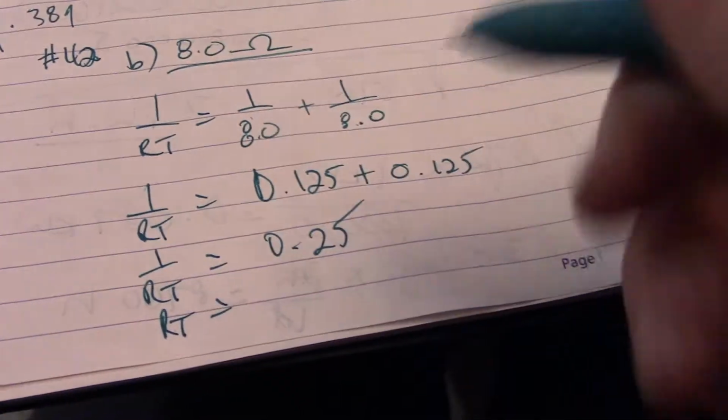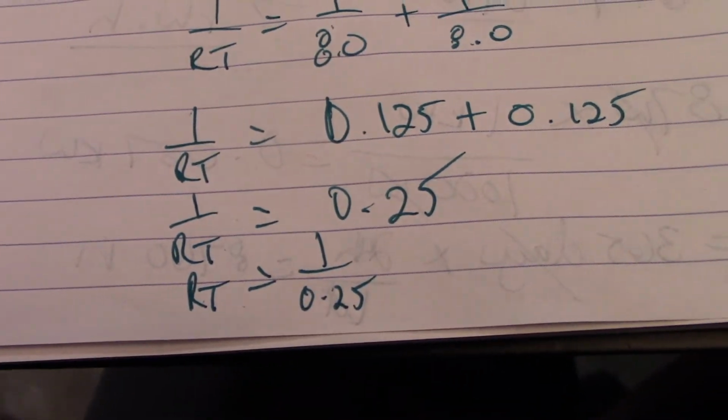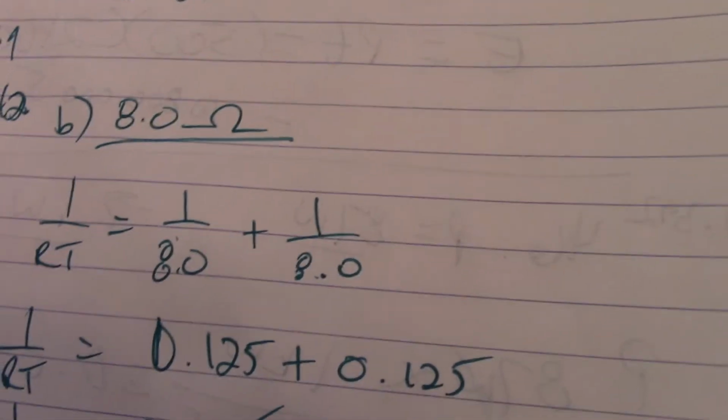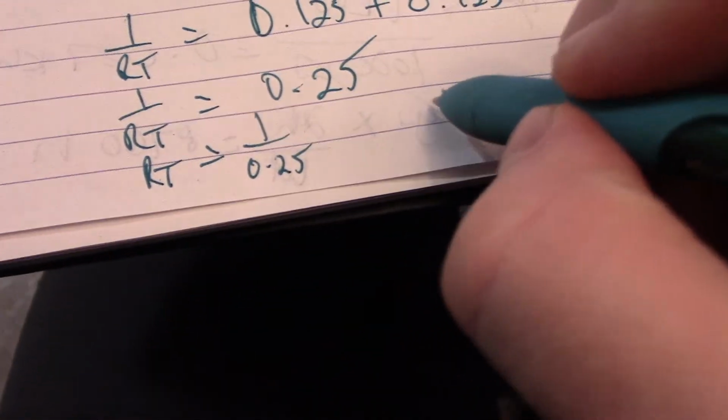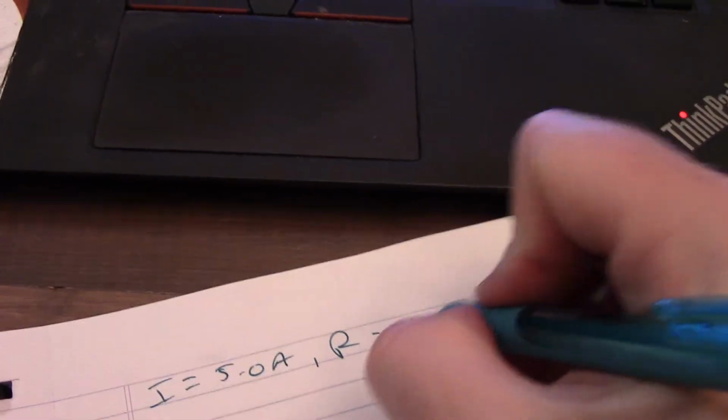So RT will equal 1 over 0.25, and 1 divided by 0.25 means my resistance is 4 ohms. Once I've solved for that, I know the total current is 5 amps, resistance equals 4 ohms.